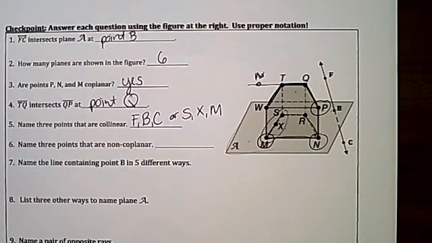Okay, great. Next, 3 points that are non-coplanar. So this one, there are so many answers. So a couple of you just want to put one in. Basically, as long as your 3 points are not on the same flat surface, they're considered non-coplanar. Someone want to give me at least one option?